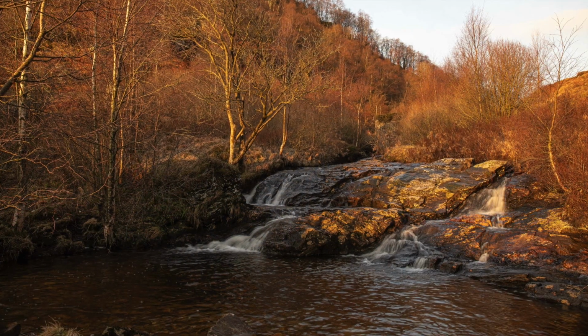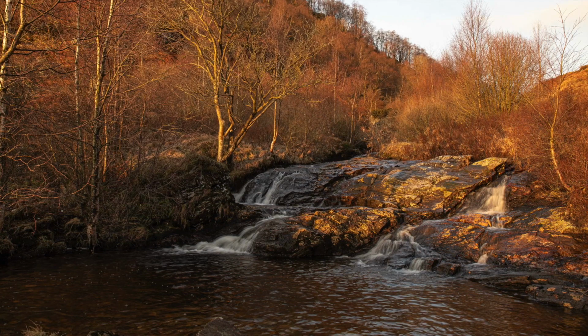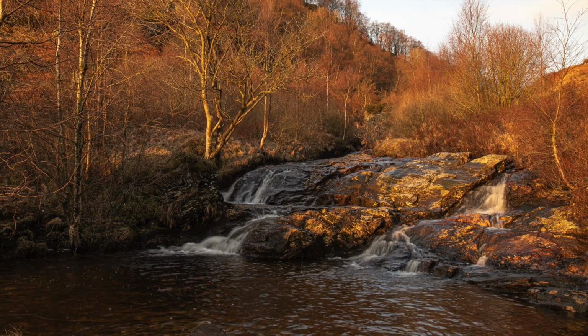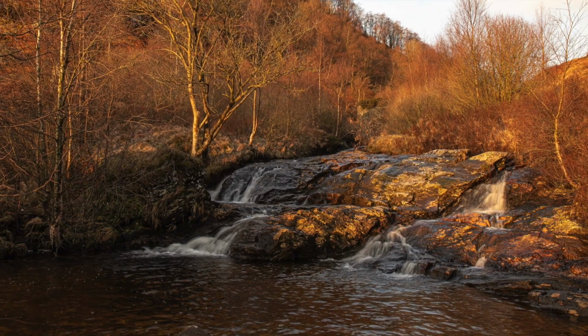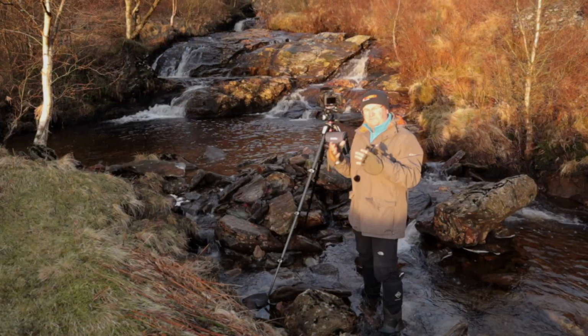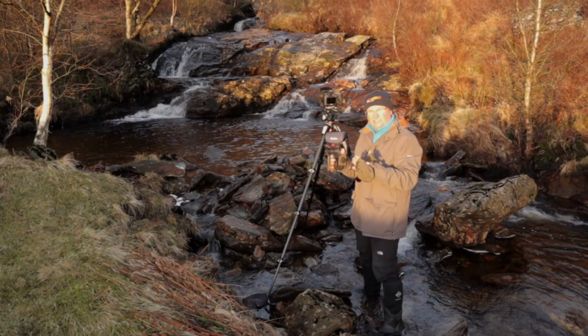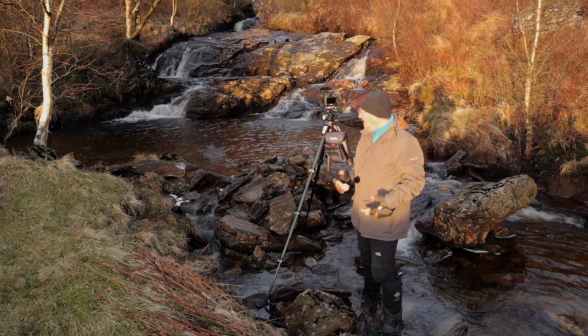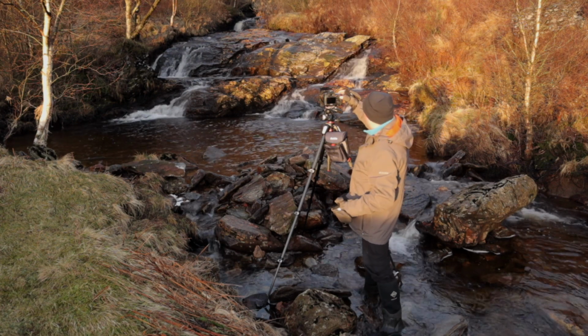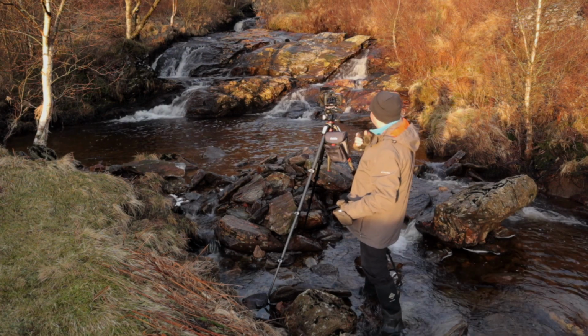What I'm also being conscious of is, as I'm standing here, the sun's hitting me and casting a shadow. So I'm trying to make sure that when I compose my image, my shadow's not in the way. What I've got at the moment is a wide crop.